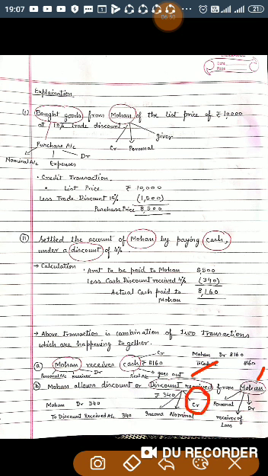Mohan is a personal account. Because he is allowing discount, what he is actually receiving from the business is a loss. It is a loss for him, so he is the receiver of loss, and he should be debited. The journal entry will be Mohan debited to discount received.